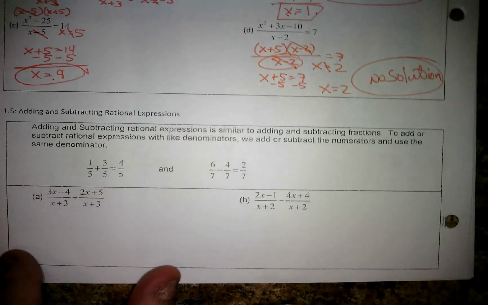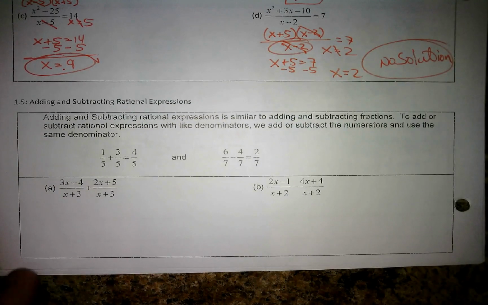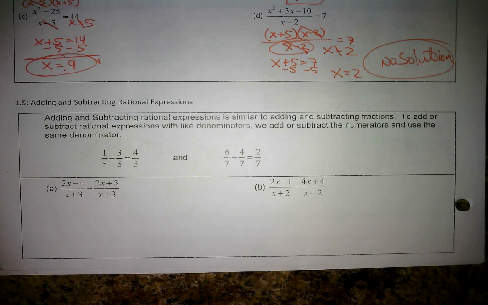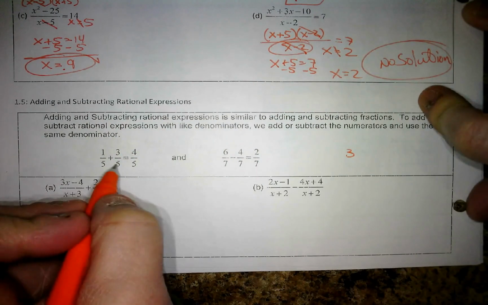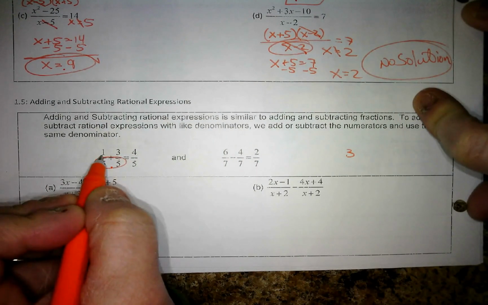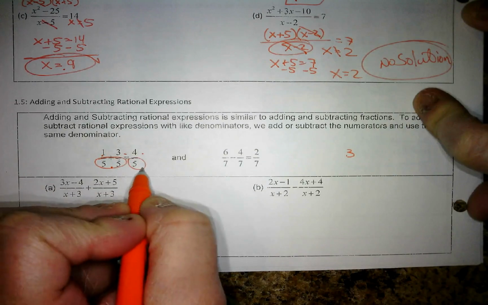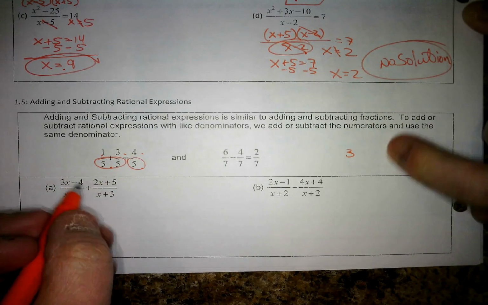Let's go ahead and move on to 1.5. We're going to be adding and subtracting rational expressions. We're going to start out where they have the same denominator. Remember, these are just fractions. If I have a fraction with the same denominator, I just add the numerators and the denominator stays the same. Let's go ahead and do that.